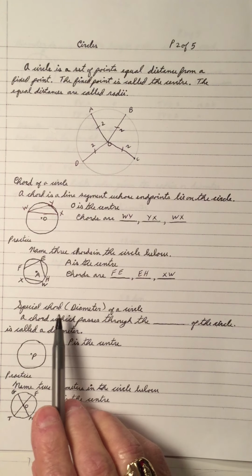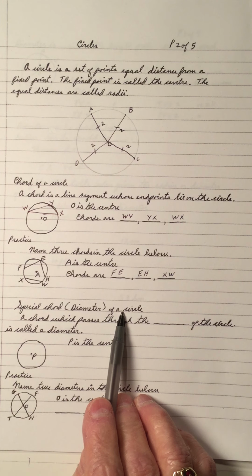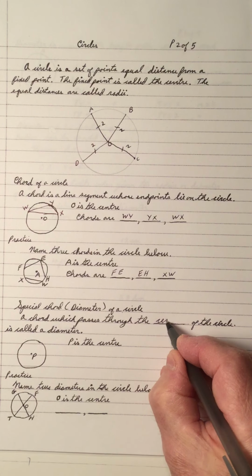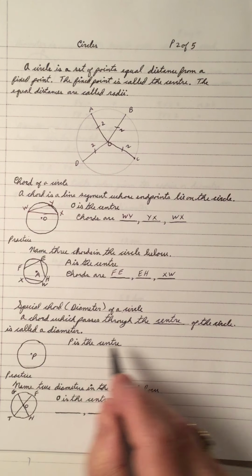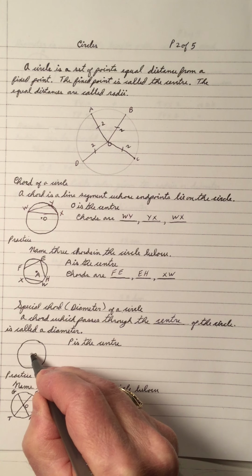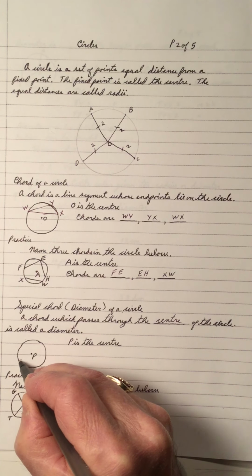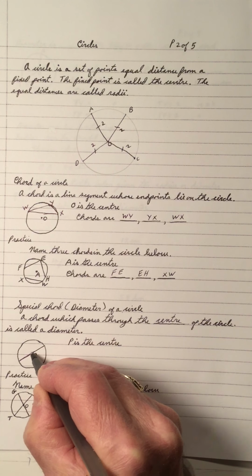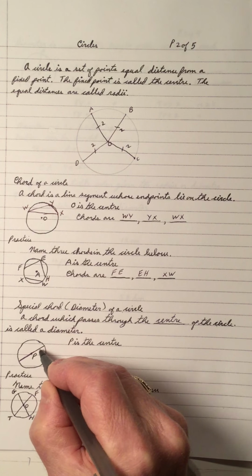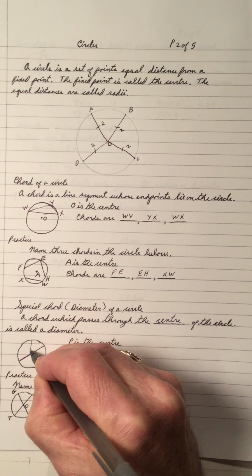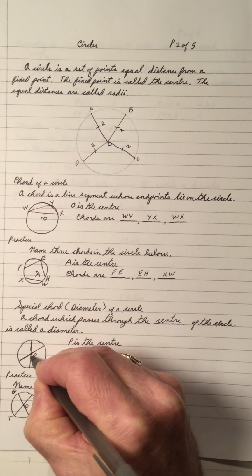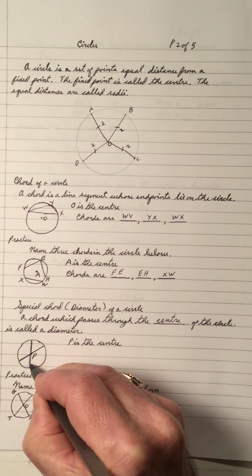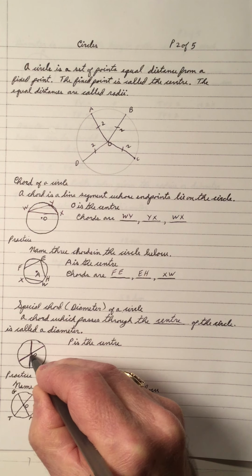Now there's a special chord called the diameter of the circle. A chord which passes through the center of the circle is called a diameter. So here's the center of the circle. If I draw a segment through the center, then that's a chord. If I draw this one, and it continues on, then that's a diameter. So this chord is a special one. Why? Because it's passing through the center of the circle.